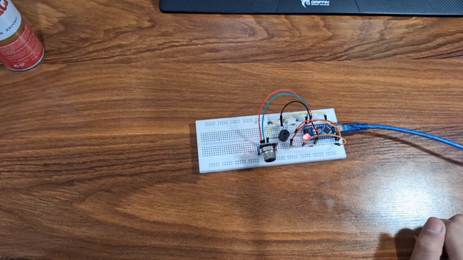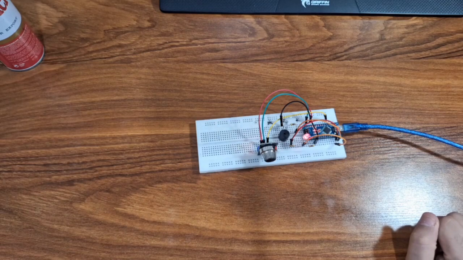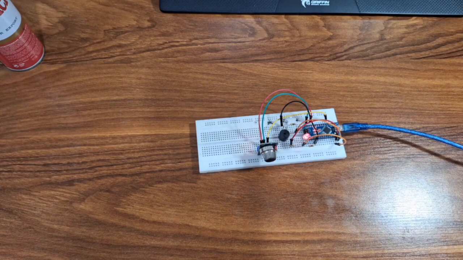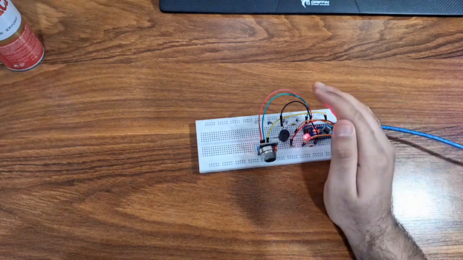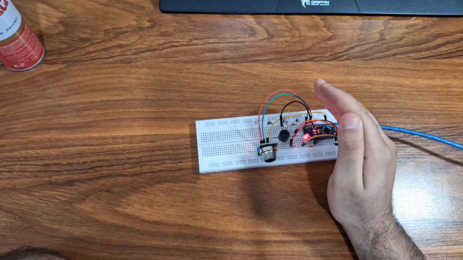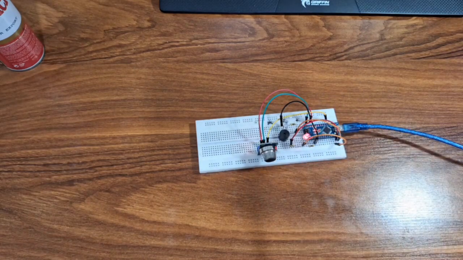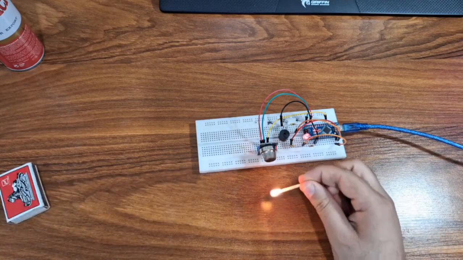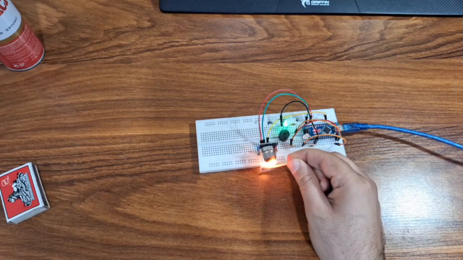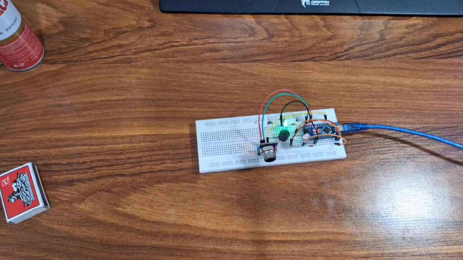In this project, we are going to detect CO2 gas with an MQ2 module and Arduino. First, we have the red LED turned on when there is no gas around the module, and if I make a fire, as you can see, it takes some time to go back, and it's done.